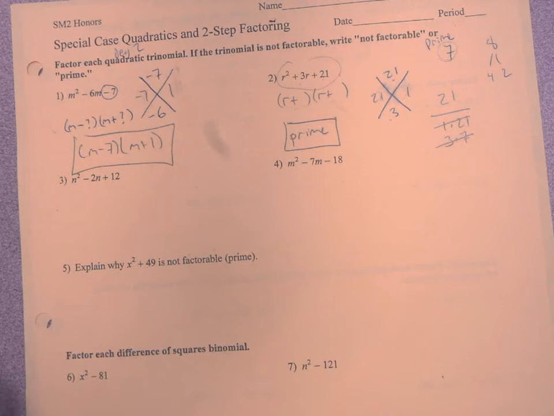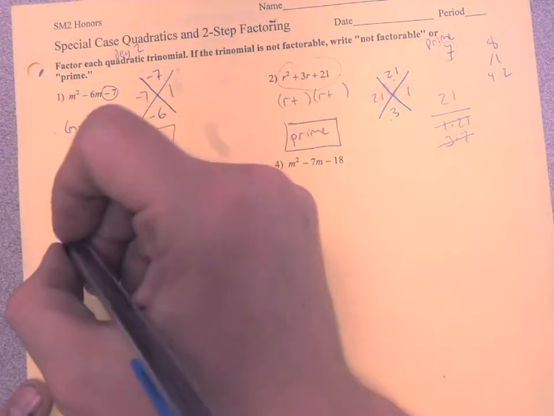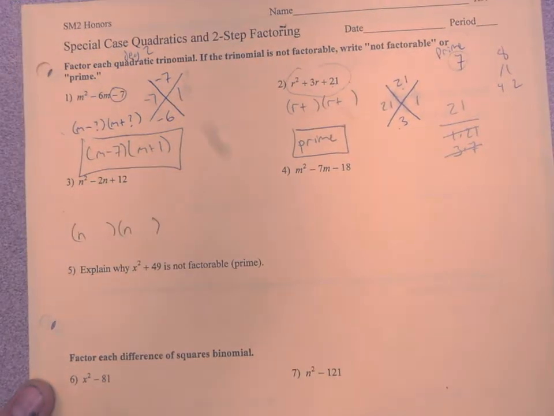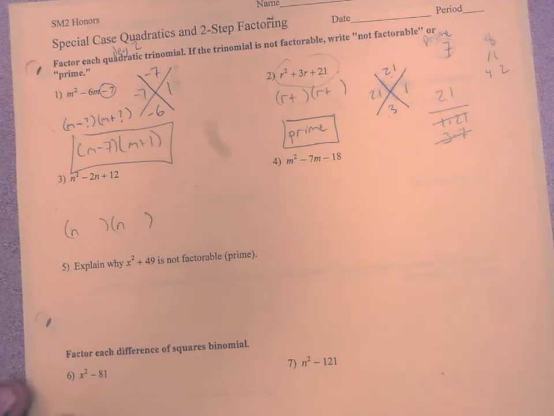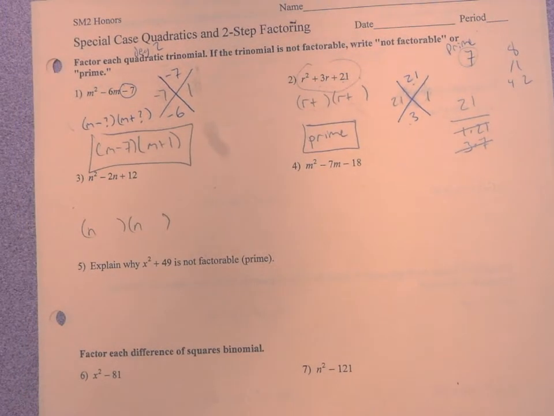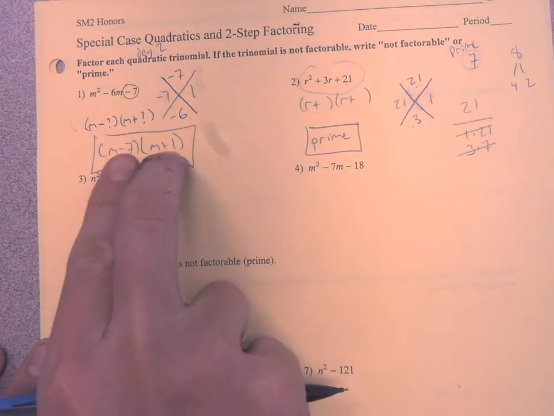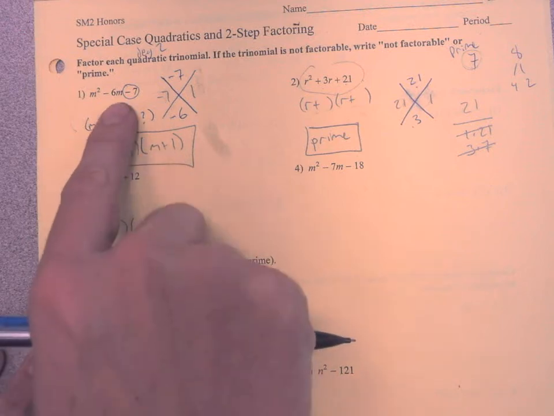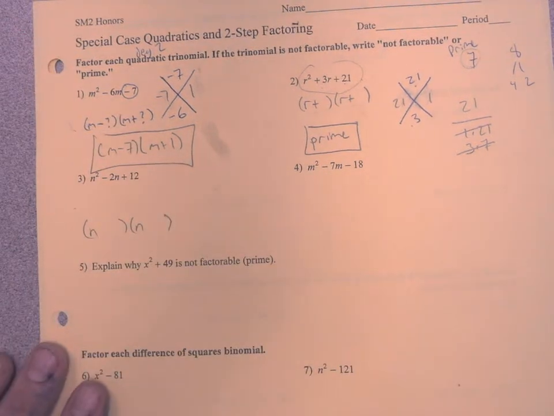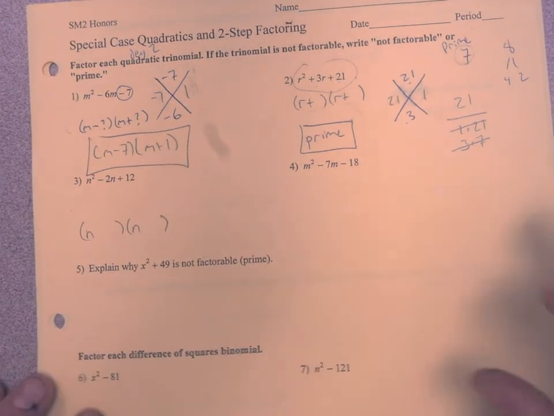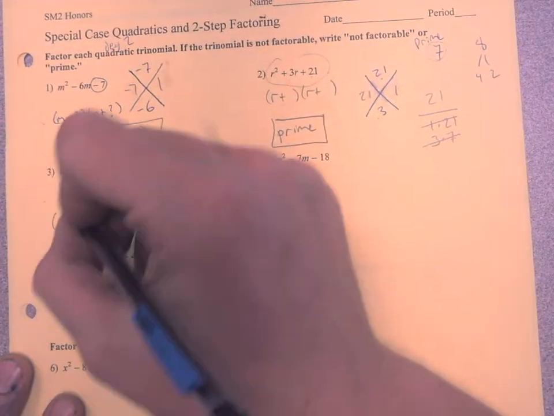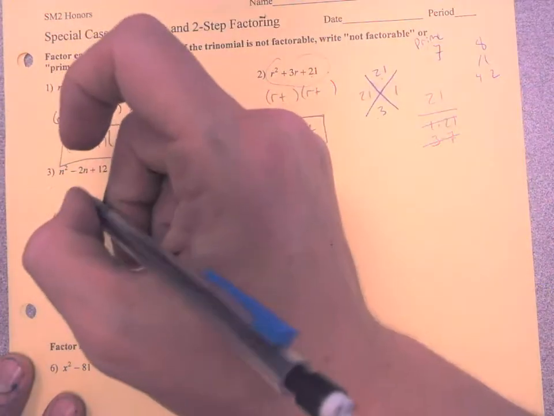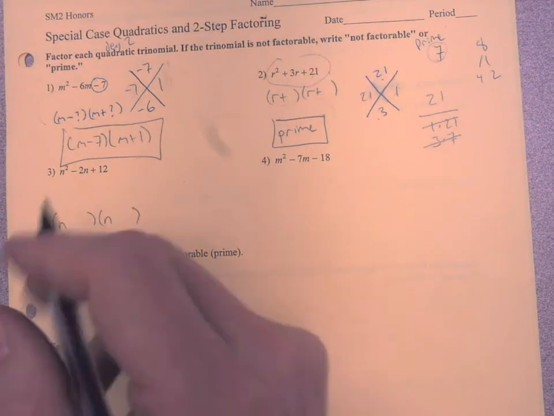Okay, let's take a look at number 3. So again, I'm going to set up what my final answer looks like, or what I expect it to look like. Again, this is just from experience. So if you're wondering, how does he know it looks like that? Well, it just comes from multiplying stuff like this over and over and over to see, oh yeah, when I multiply stuff like this, it turns out to be quadratic trinomials. We've talked about inductive reasoning in class. The reason why I know that this is going to factor to two linear binomials is inductive reasoning. All right, now let's set up our signs.